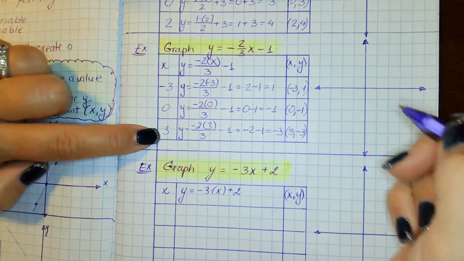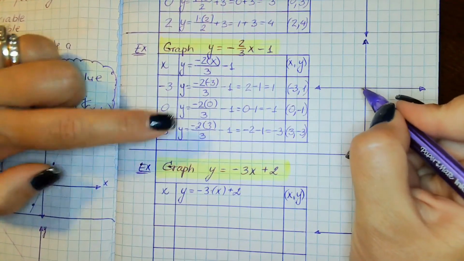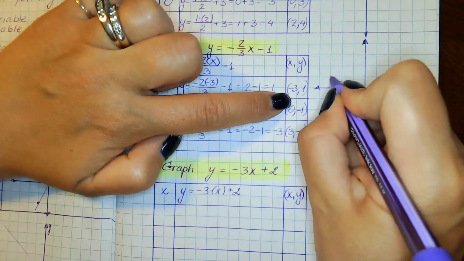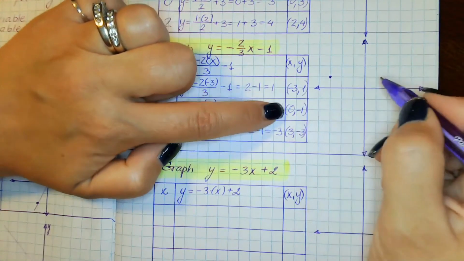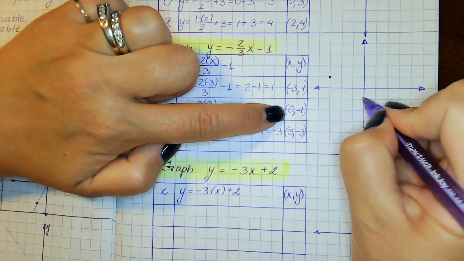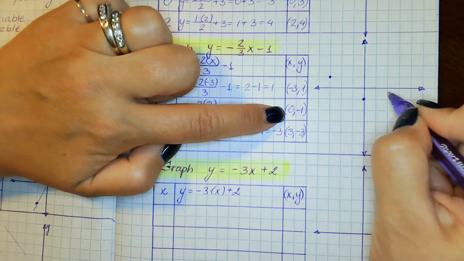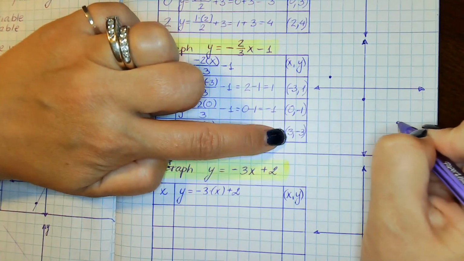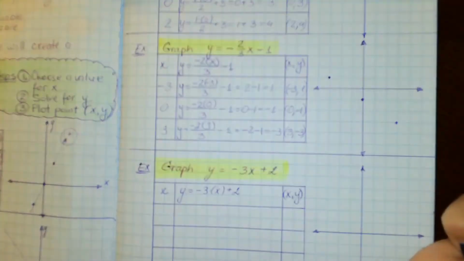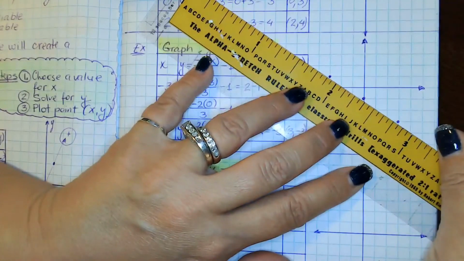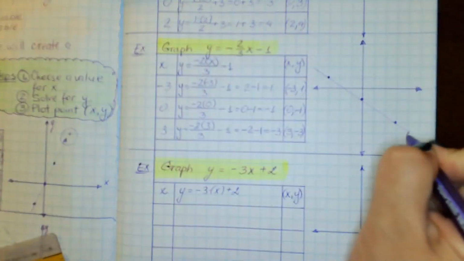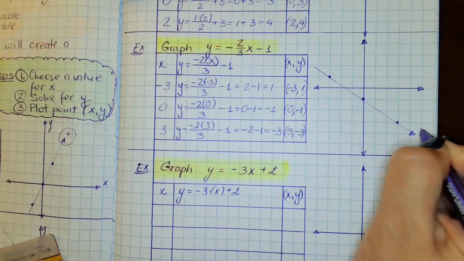Let's see how those points shape up. Negative 3, 1, first ordered pair, 0, negative 1, and then 3, negative 3. My ordered pairs line up perfectly in a decreasing line.